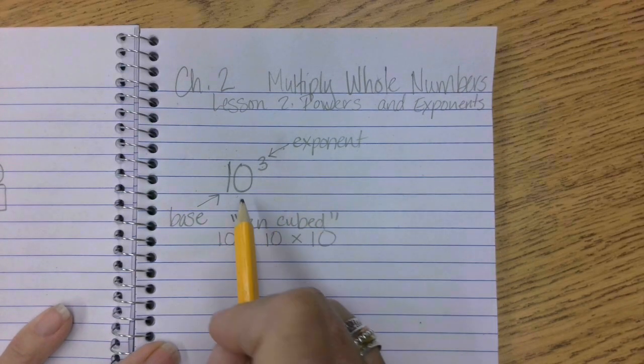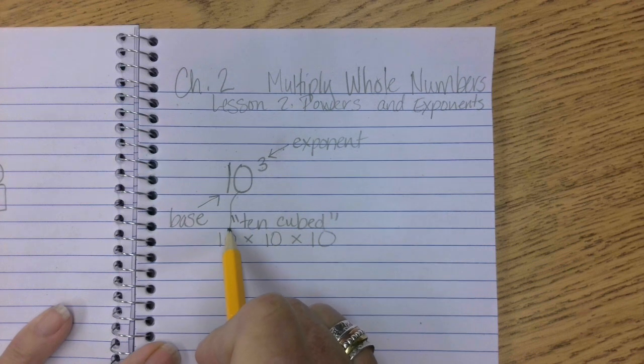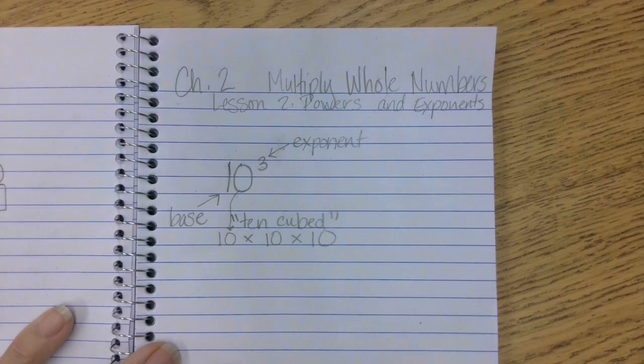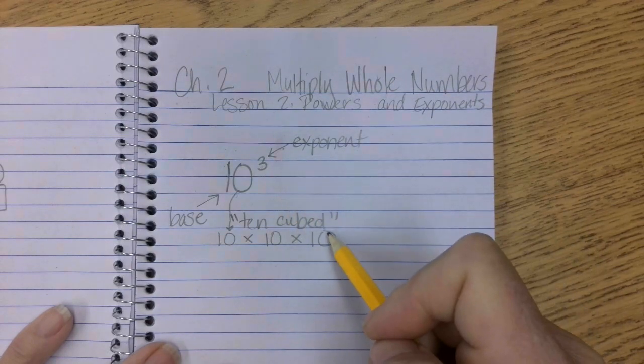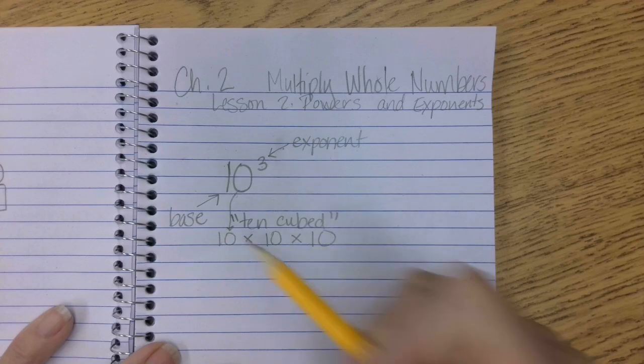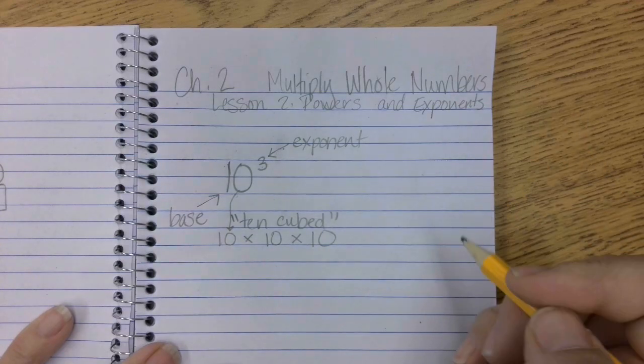So let's look at this. This base is the number here. It's the one that's multiplied. And the 3 is the one that says, hey, let's multiply it by itself 3 times. Okay?